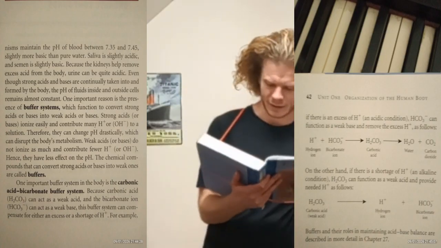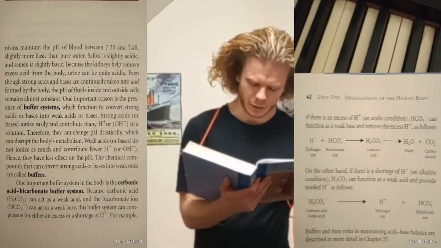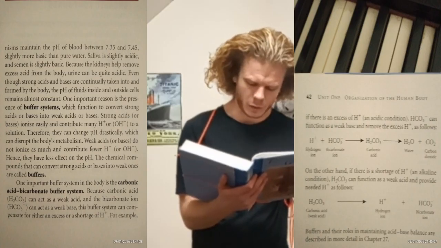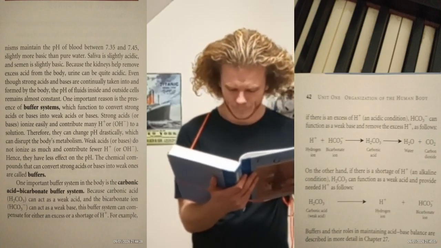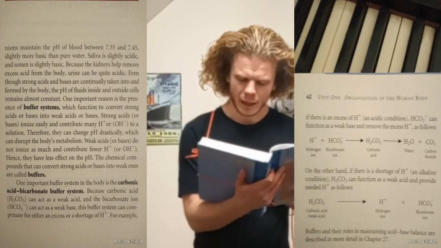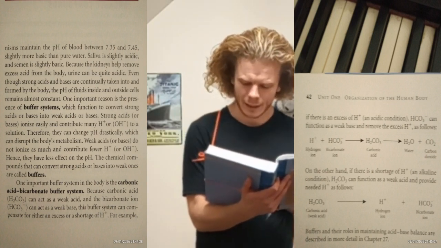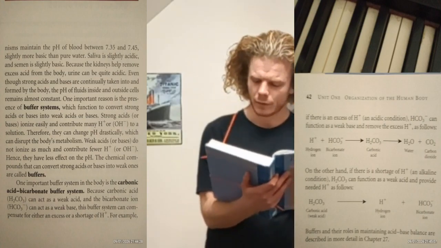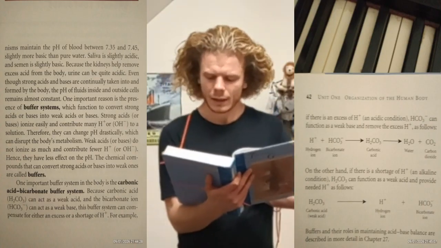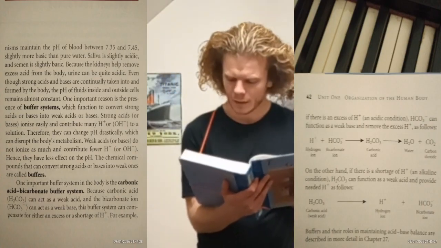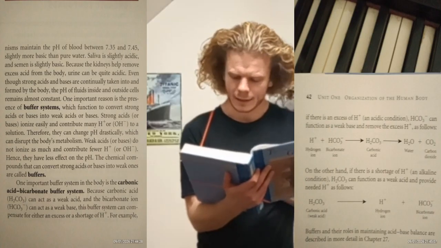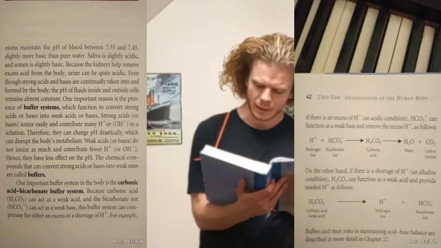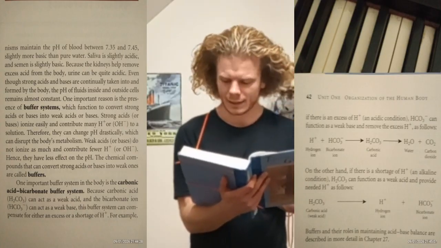Maintaining pH buffer systems. Although the pH of body fluids may differ, the normal limits for the various fluids are generally quite narrow. Homeostatic mechanisms maintain the pH of blood between 7.35 and 7.45, slightly more basic than pure water. Saliva is slightly acidic and semen is slightly basic. Because the kidneys help remove excess acid from the body, the urine can be quite acidic.